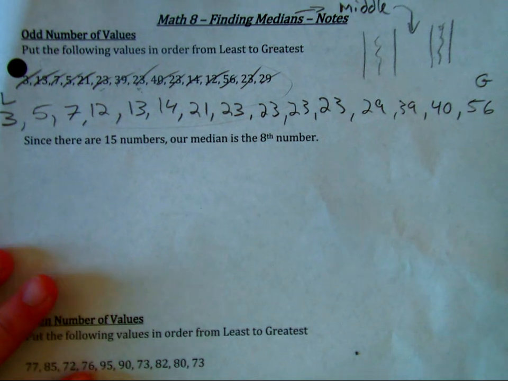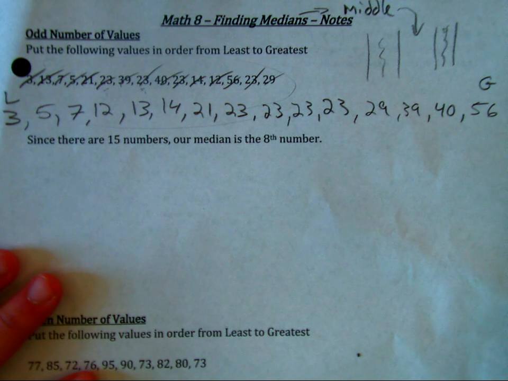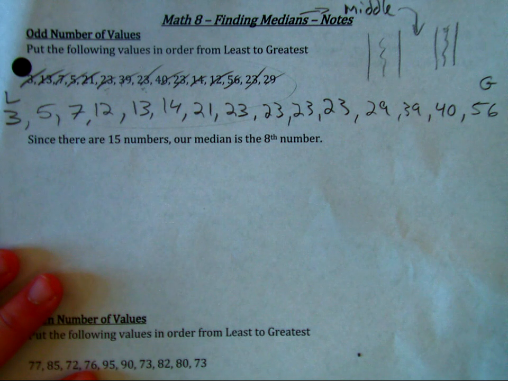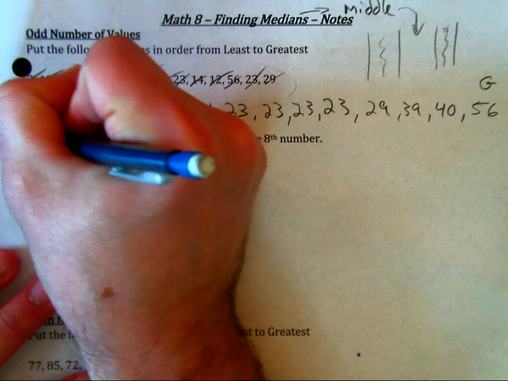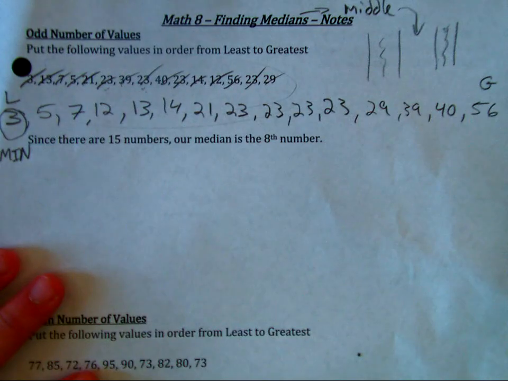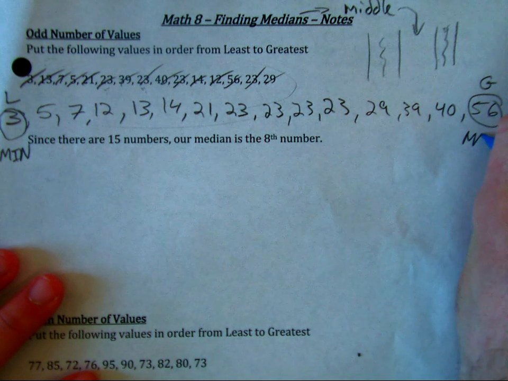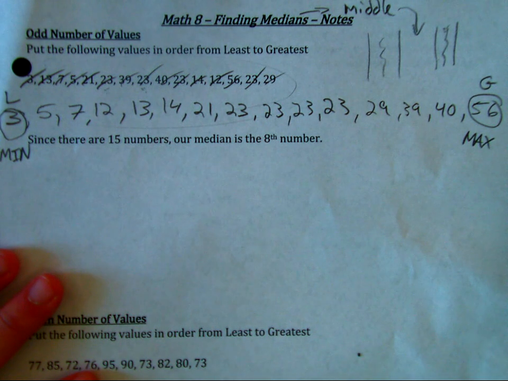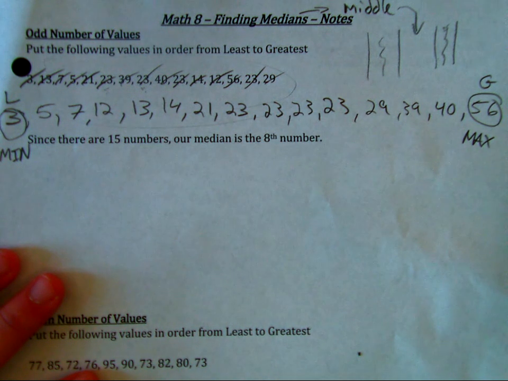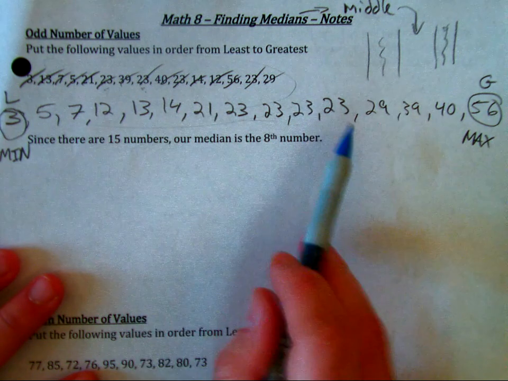Alright, a way that we can do this is we're able to kind of identify the smallest number, and we can call that the min. Again, that stands for minimum because that is the smallest, and that means the greatest is going to be that max. Alright, that's pretty straightforward because that's at the far ends or the extremes. And so we're trying to find, alright, what is right in the middle? So what number is right in the middle of all this?